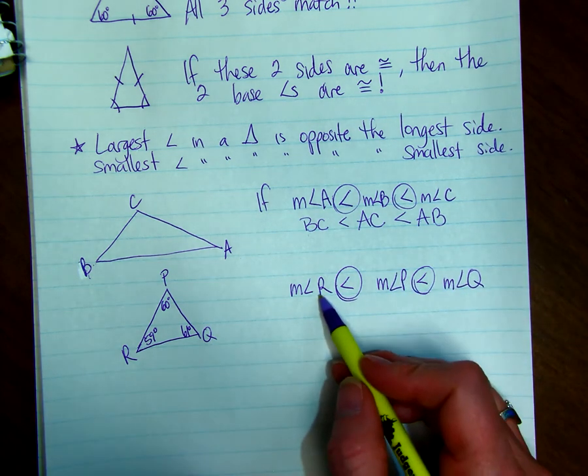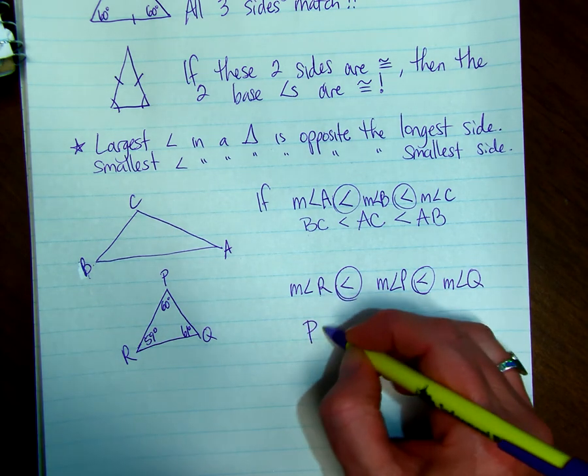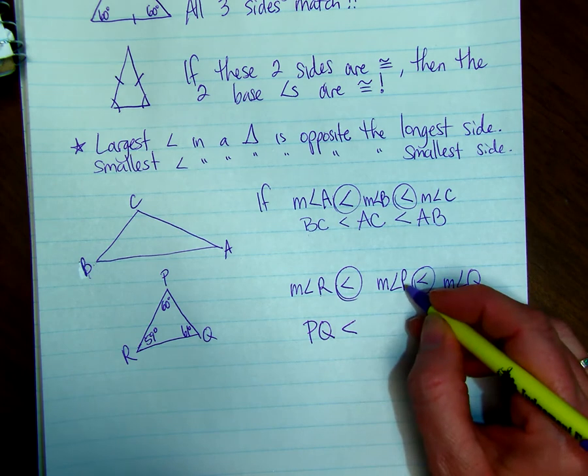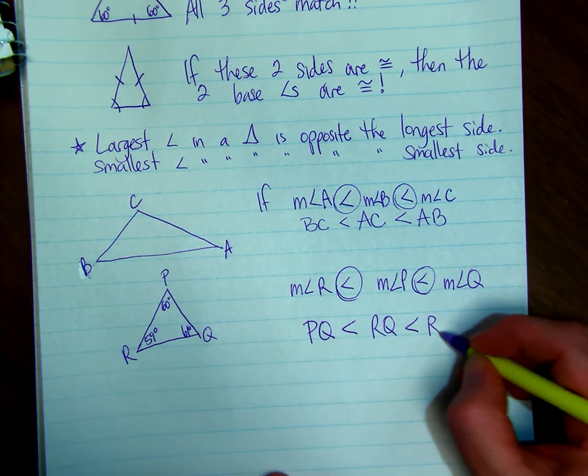So the side opposite angle R is PQ, the other two letters, is going to be less than RQ, which is going to be less than RP.